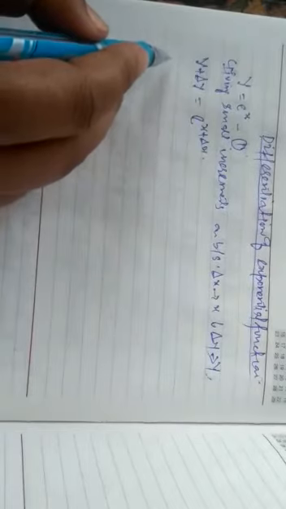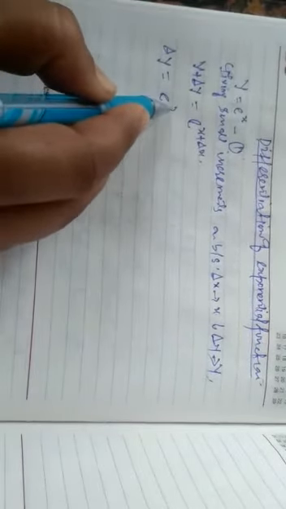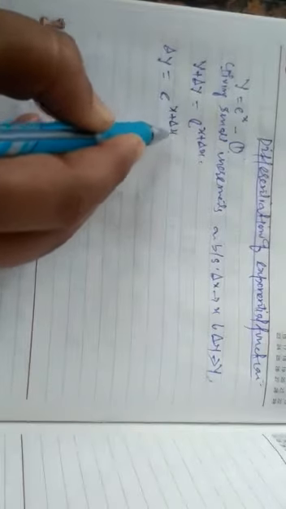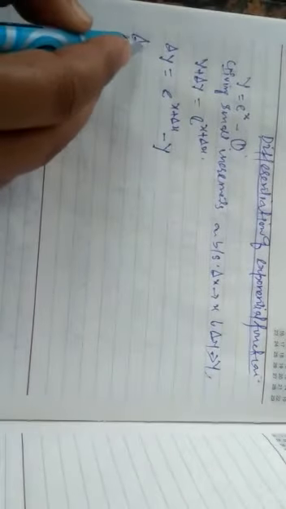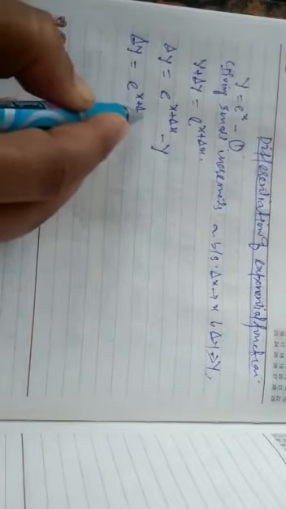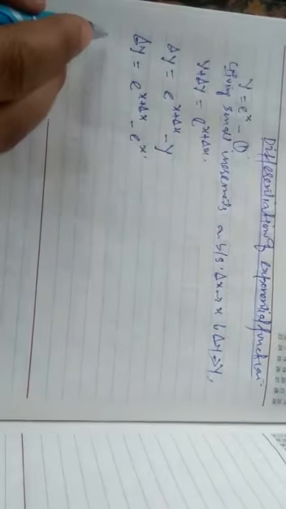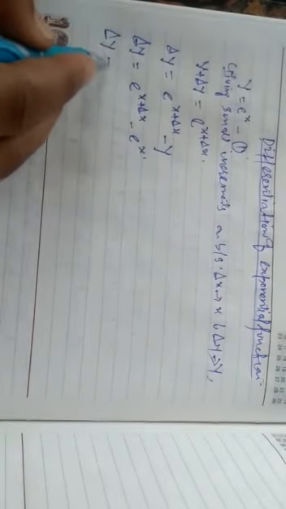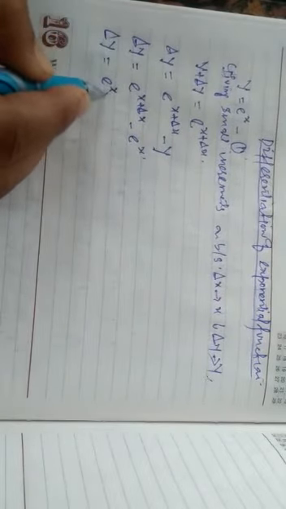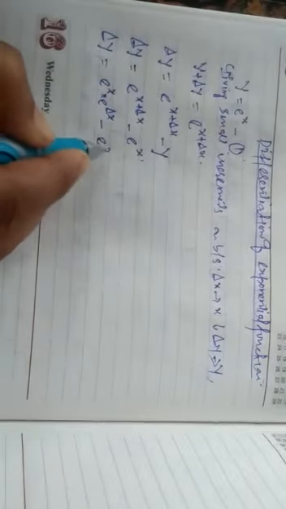Now as usual we have to proceed. Then delta y comes out to be e raised to the power x plus delta x minus y. So using the value from equation first, what will we get? We will get delta y equals e raised to the power x plus delta x minus e raised to the power x. Or I can put it like this: delta y equals e raised to the power x into e raised to the power delta x minus e raised to the power x.